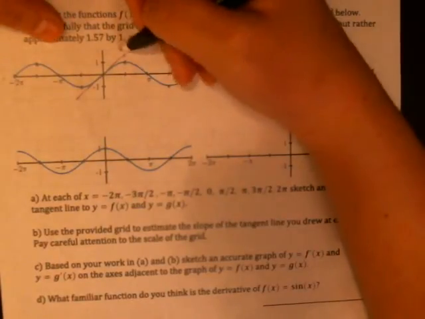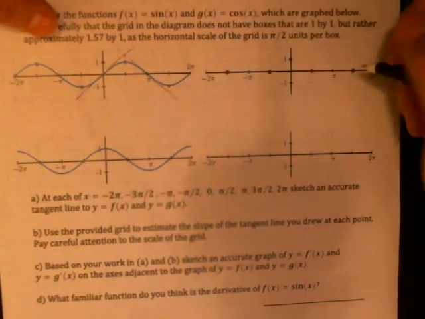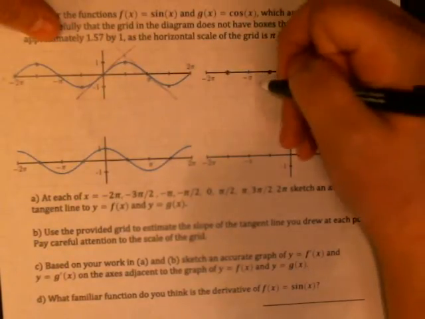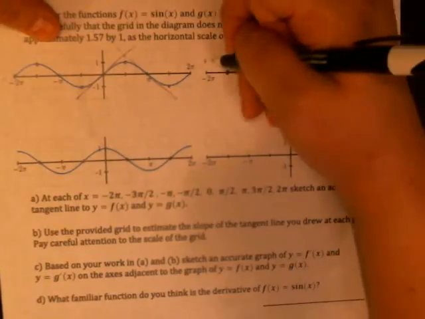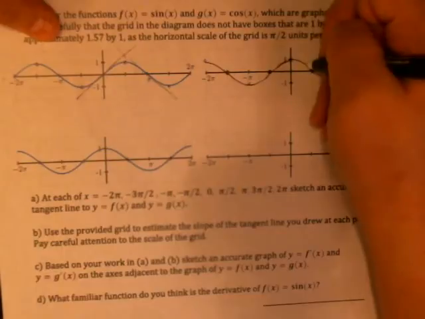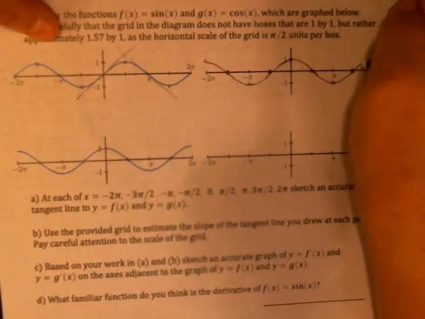And then this looks to be the same thing, only negative. And then it's just kind of going back and forth between those. So what you should end up with is something wave looking as well.